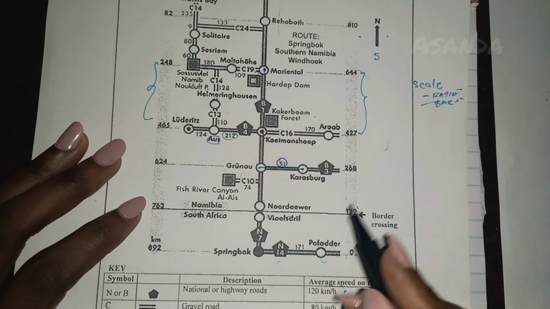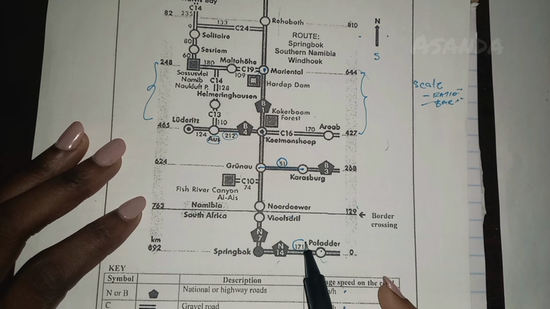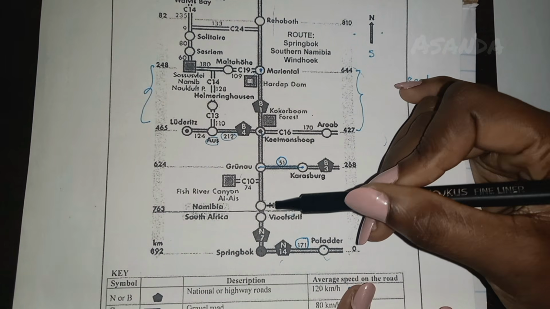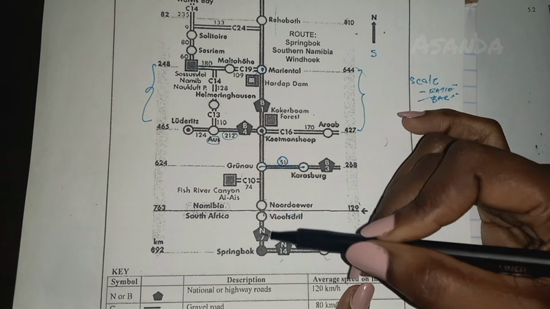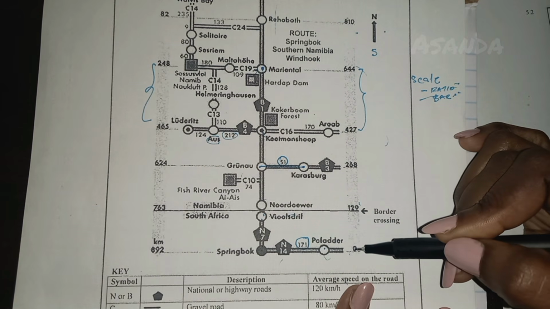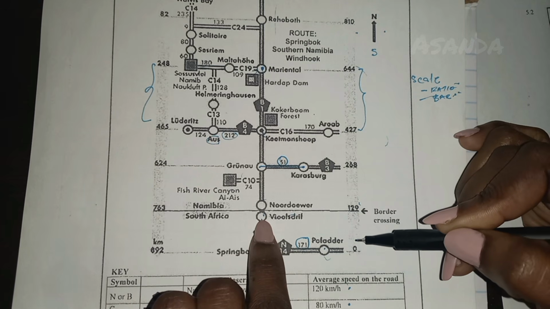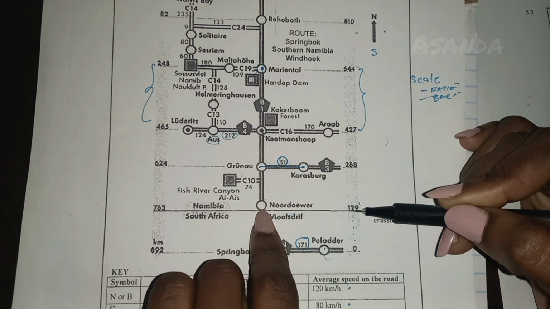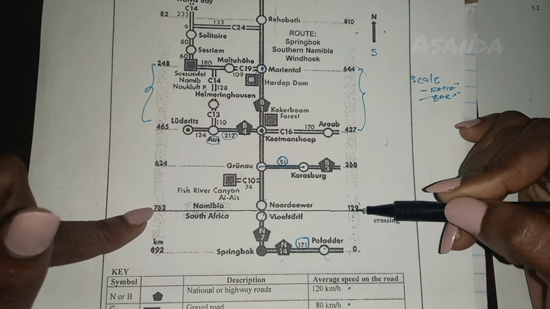Okay, now let's see. From Springbok to Pofadder, it's 171 kilometers. Then how do I know from here to there? There's no distance. We're not given the distance. As I'm moving from Springbok going up the N7, the kilometers are counting. By the time I get to between these two towns, I've traveled 129.